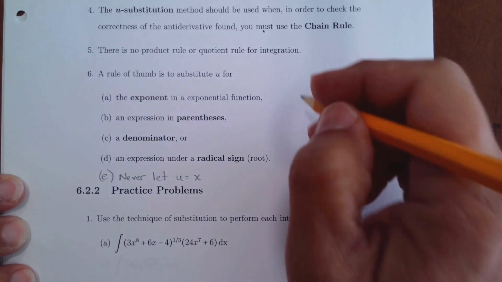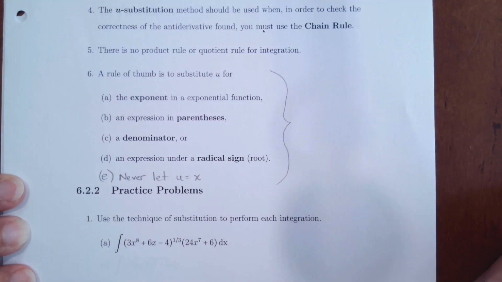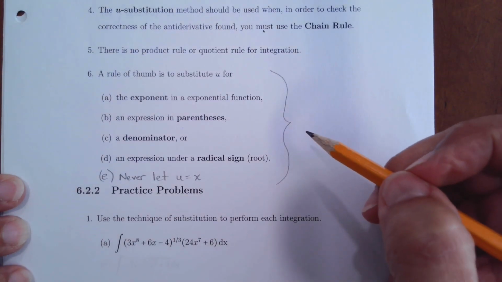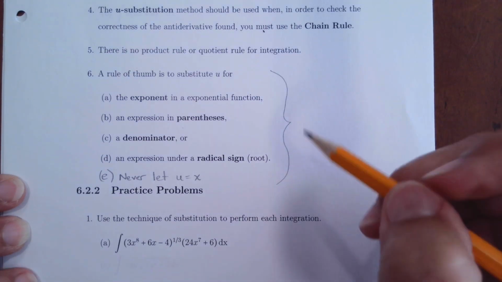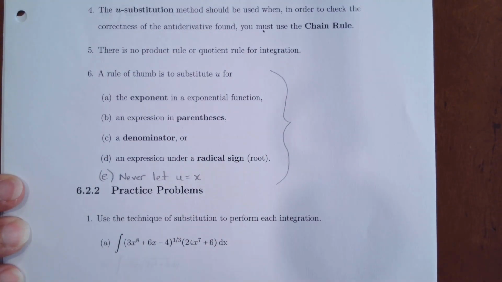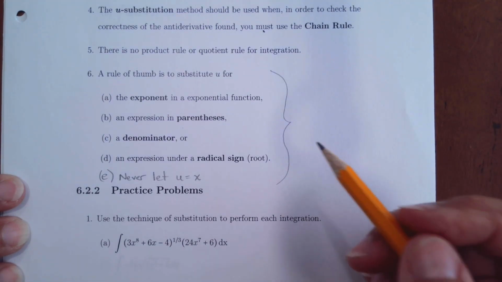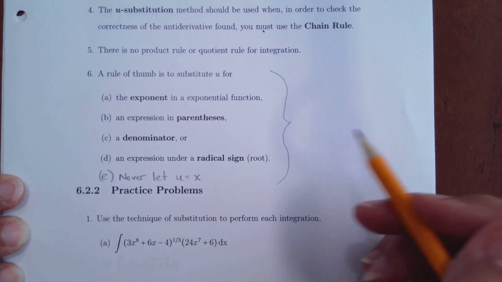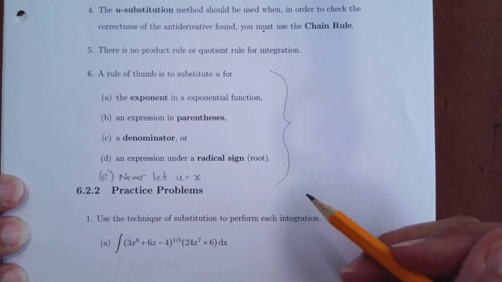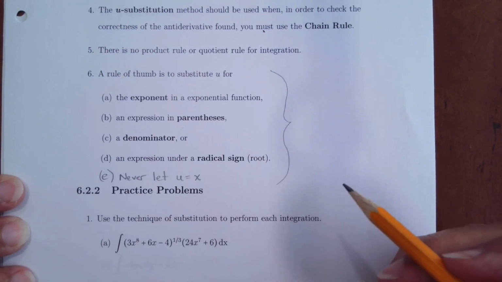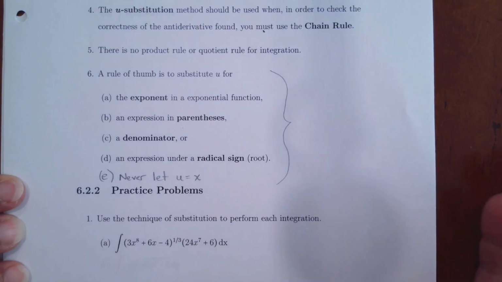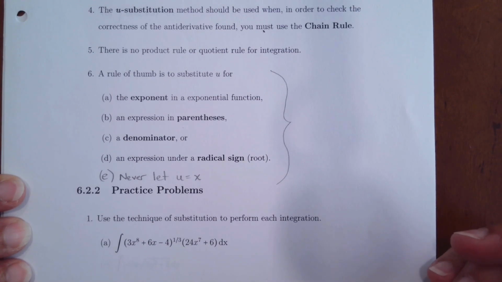All right, now, when you do these things, what we're going to see is that when you take the derivative, because remember we have to take the derivative once we have u, what you take the derivative of, that part has to also be in your original problem. That's what we're looking for. But it only has to be in your original problem up to the constant. So your constants can be different, but everything else has to be there.